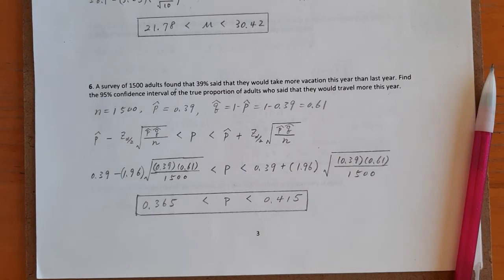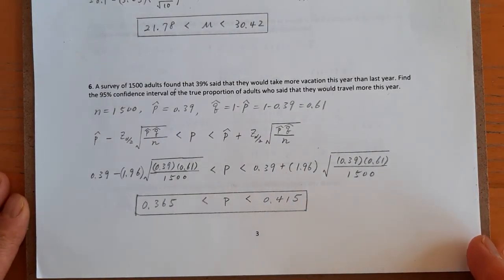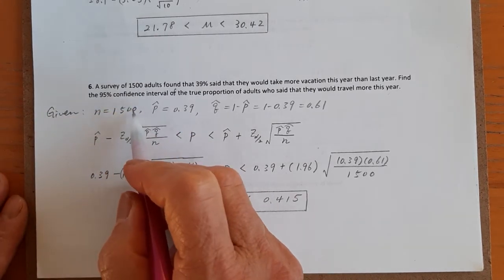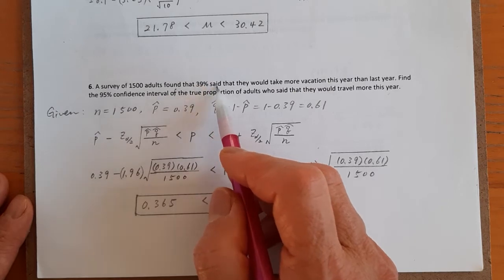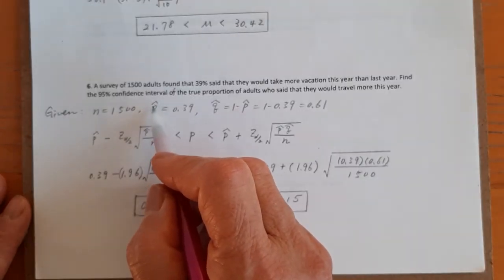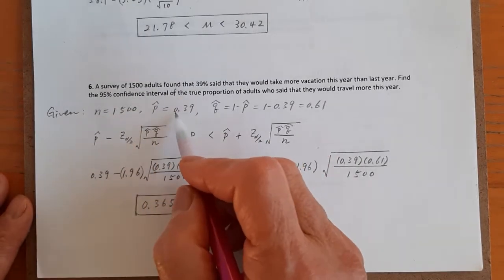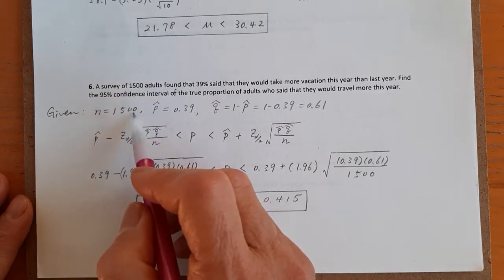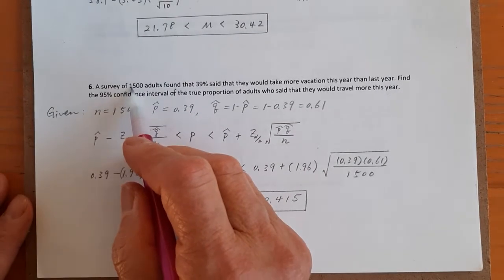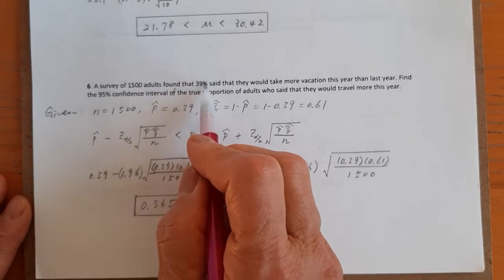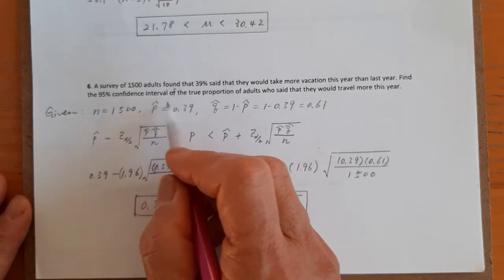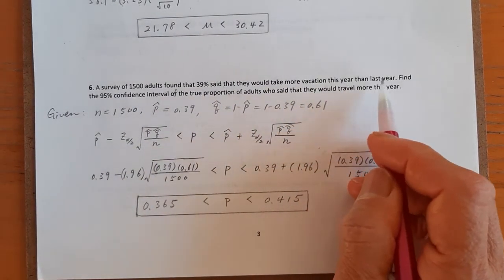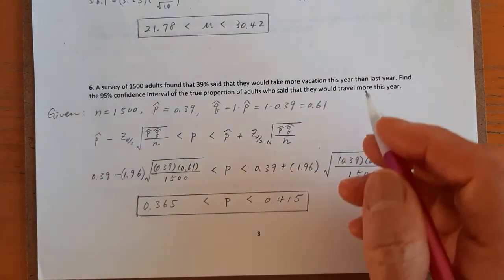Then question 6. It's a survey of 1,500 adults, so given n equals 1,500, found that 39% is the sample proportion, p hat is 0.39. They said that they would take more vacation this year than last year. We put p hat for the sample proportion. Find the 95% confidence interval.